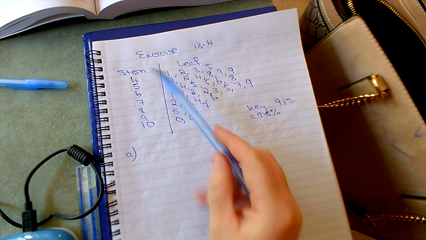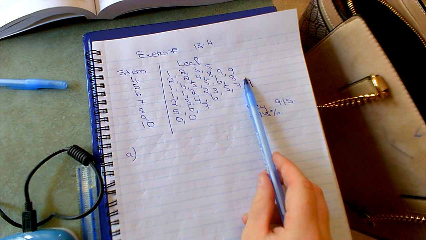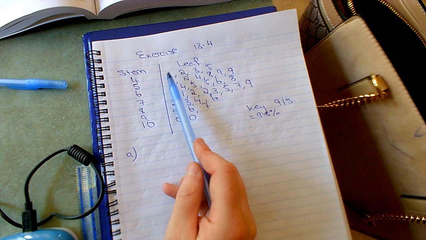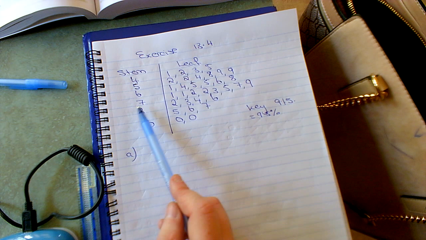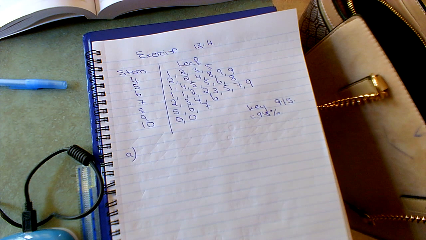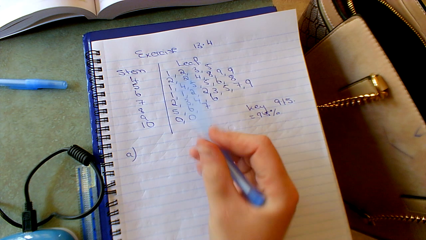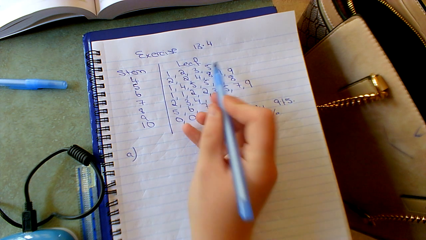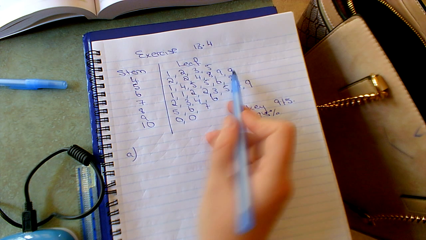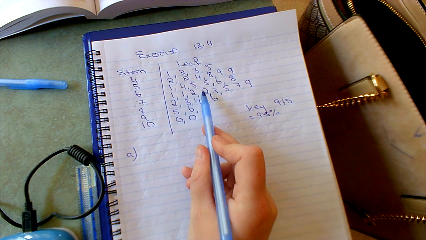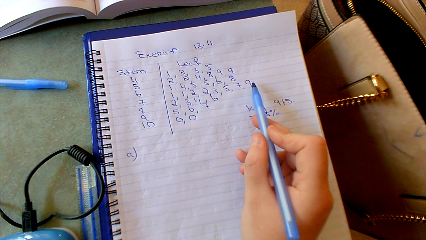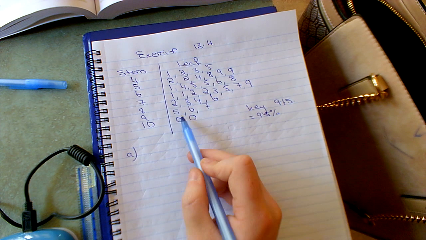So this here is 41. That particular person got 41% in that test. This person got 42. This 8 line 2, they got 82. So to find the number of students that sat that test, I need to count up all my leaves. So here I have 1, 2, 3, 4, 5, 6, 7, 8, 9, 10, 11, 12, 13, 14, 15, 16, 17, 18, 19, 20, 21, 22, 23, 24, 25, 26, up to 32, 33. So 33 students sat that test.